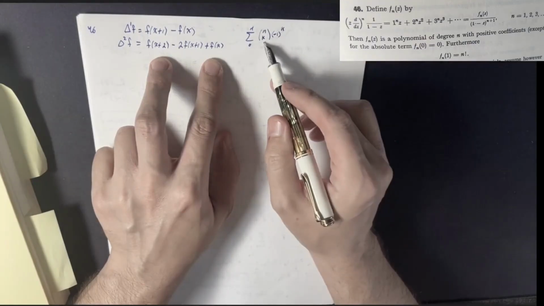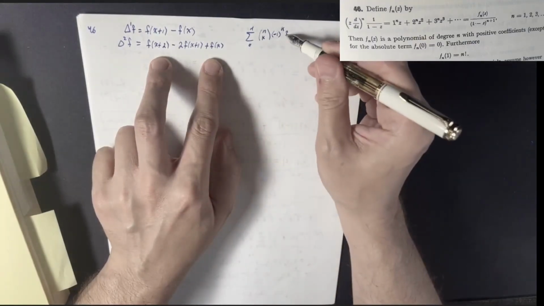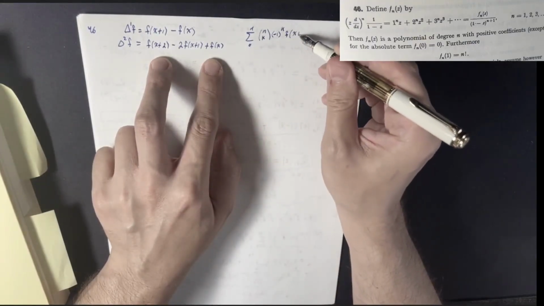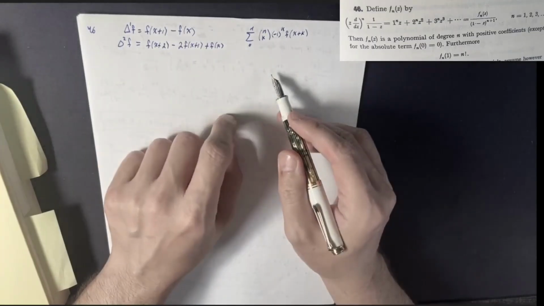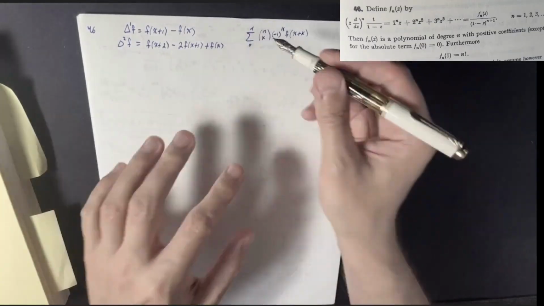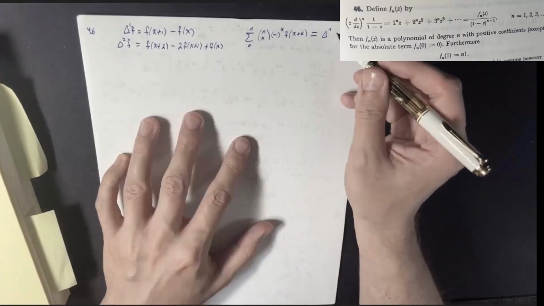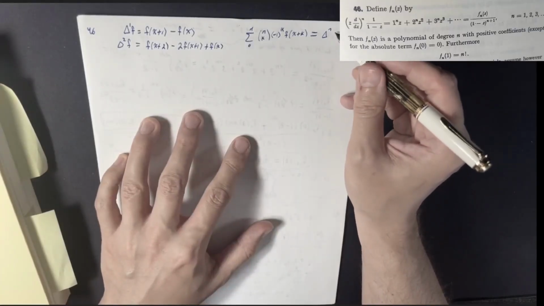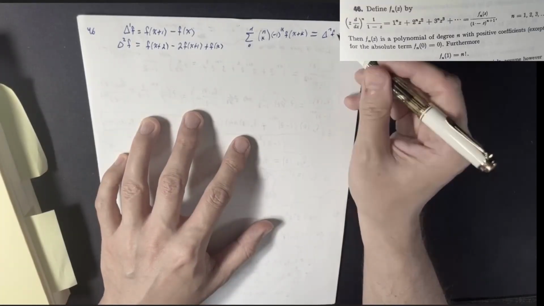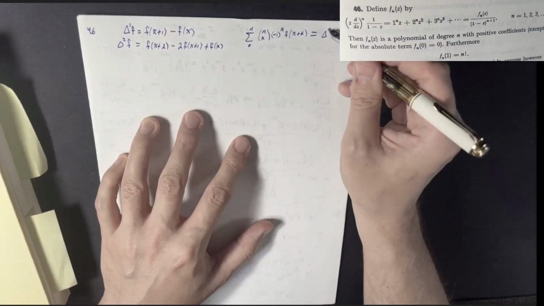This is the coefficient. And then you also have a function that's like x plus k. So I believe that's our formula. And we could really just move on if you believe me. But we can also just prove this in like 10 seconds. Okay, so that's our formula for the nth difference.